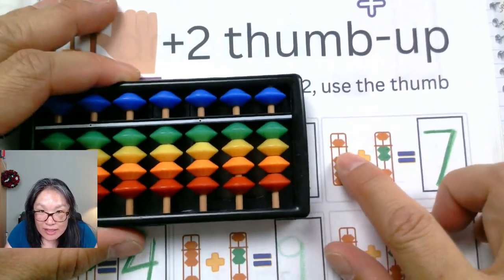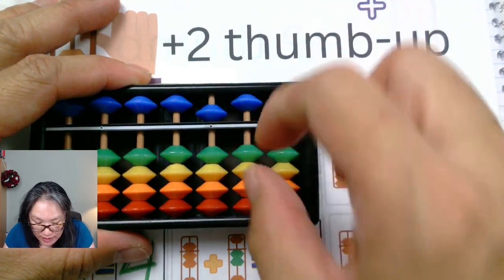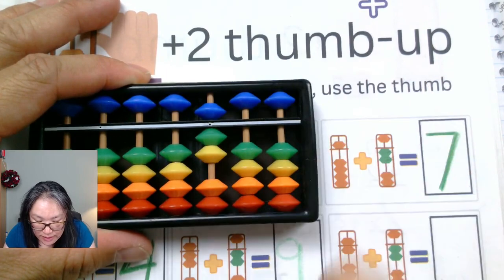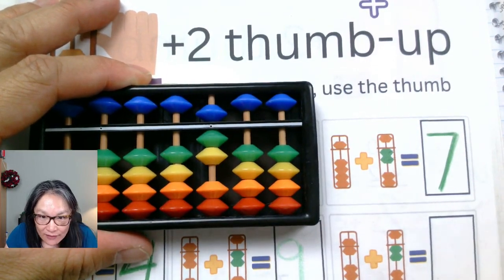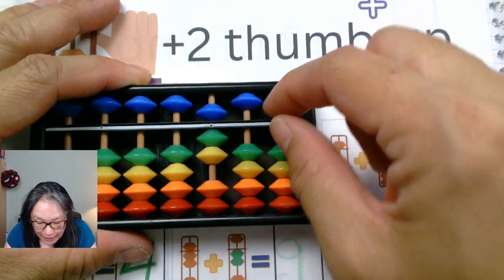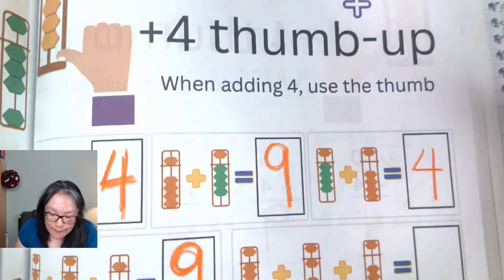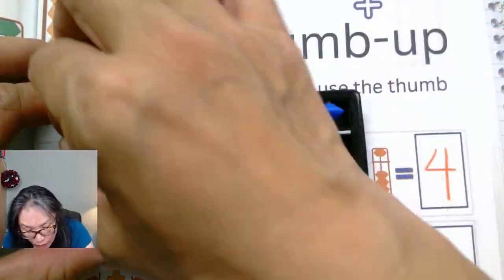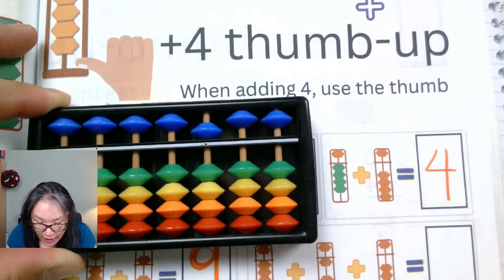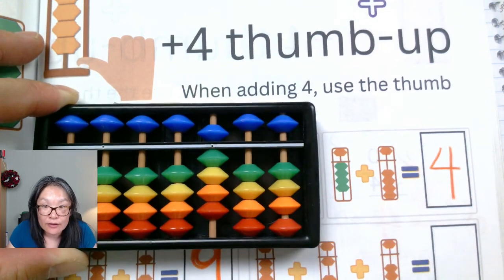So here's my question: 5. I have my 5 and I want to add 2. When I add 2, is there enough beads to add the 2? Yes, there is. So my answer is now 7. Again, I'm focusing on the add-in, the 2. Can I add 2 beads? Yes, I can. So I'm going to add the 2 beads. I have 4. 4 doesn't have a lot of questions. It's either 5 plus 4. Is there enough beads to add the 4? Yes, there is. I'm going to add the 4.